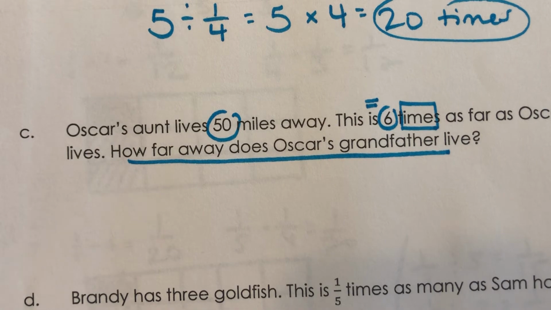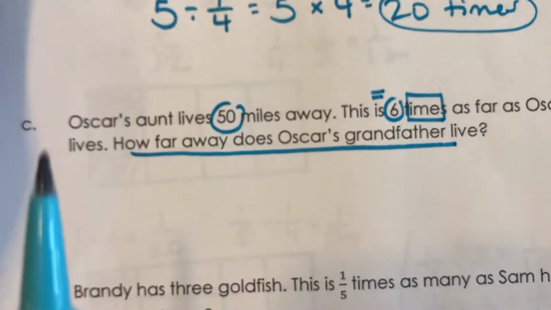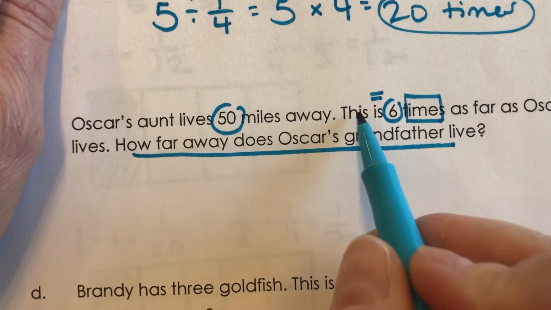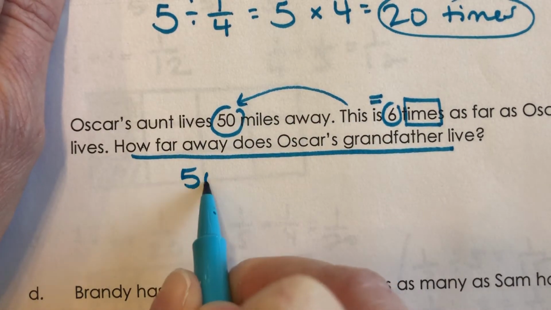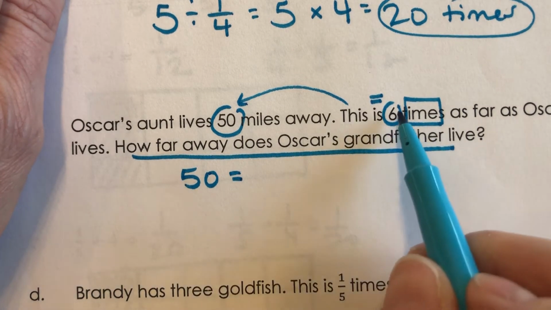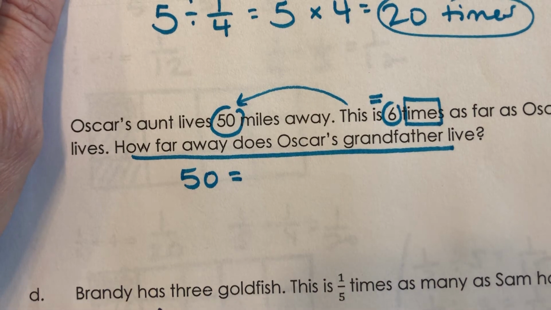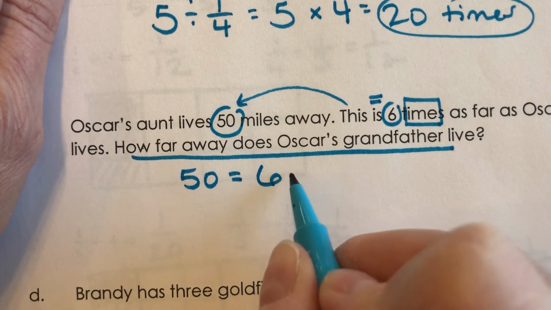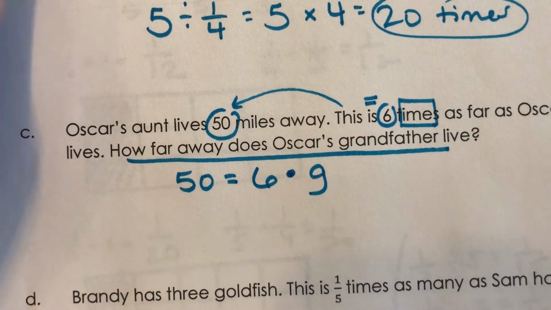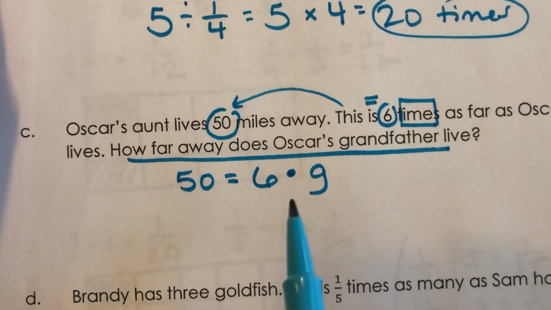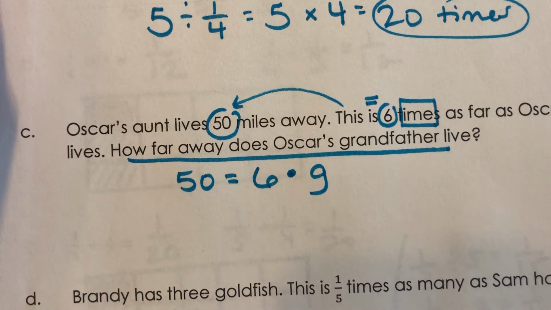How far does grandfather live? So we're trying to come up with an equation. Let's write out what we have. We know that when it says this is, and this is referring to the 50, so 50 is 6 times whatever Oscar's grandfather is, but we don't know. So I'm going to say 6 times G. So this equation right here, if we can figure out what G is, is going to give us how far away Oscar's grandfather lives.